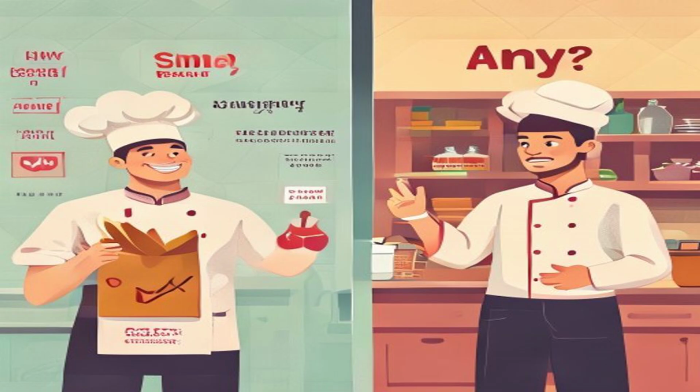Use any in negative sentences and questions. For example, I don't have any salt. Do you have any butter? I need any sugar? No, that's wrong. We say, do you have any sugar? This is correct. Remember, some for positive, any for questions and negatives.